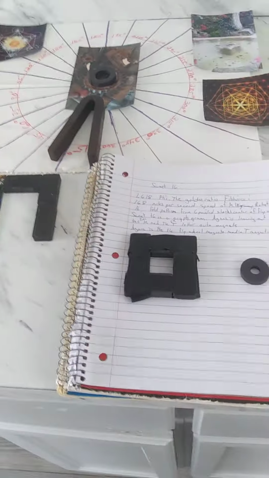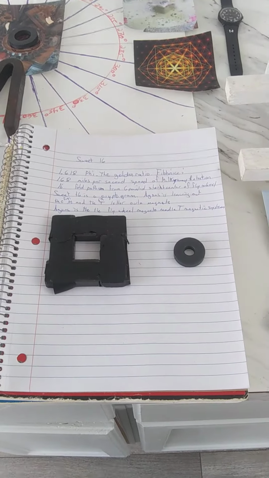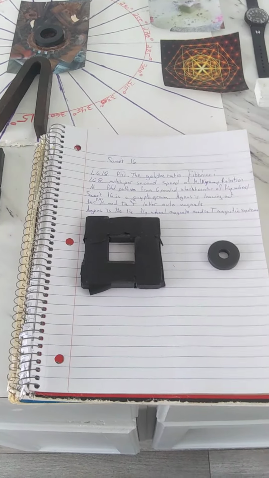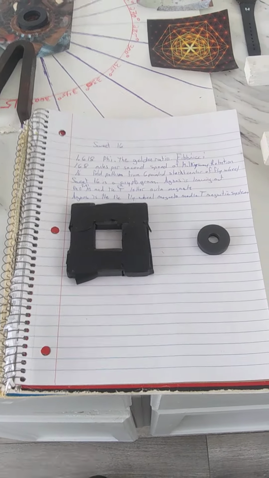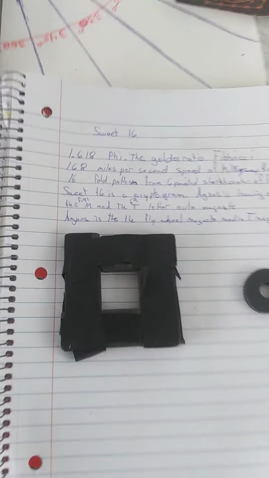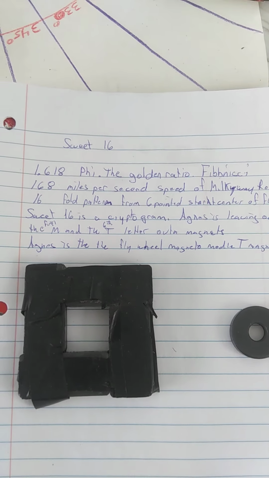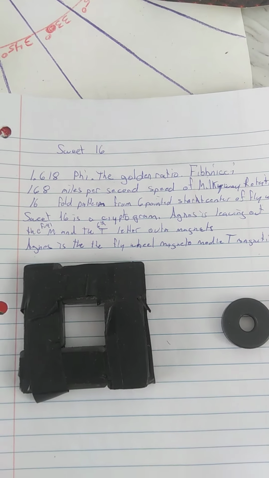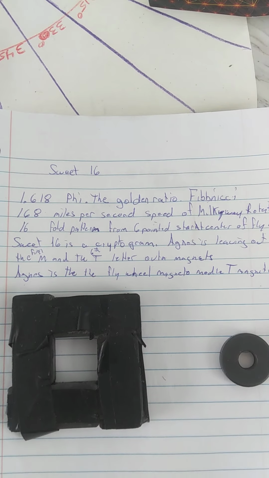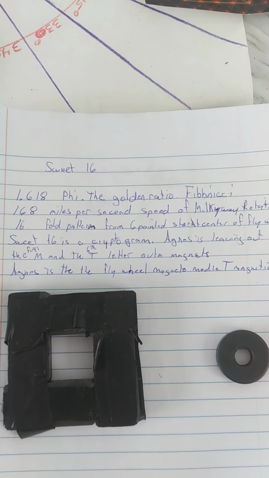Okay, let's get into Sweet 16. Ed would tell everybody that he built a castle for his Sweet 16. Sweet 16 is code for 1.618, or Fibonacci, the golden ratio. It's also code for the speed of the Milky Way, because the Milky Way rotates at 168 miles per second.